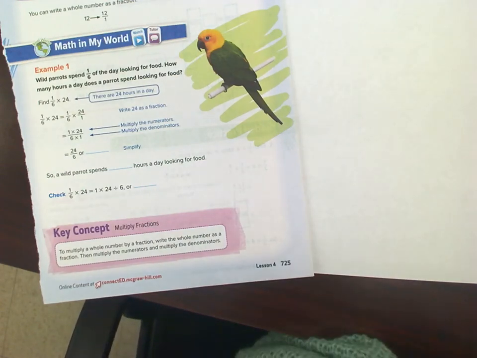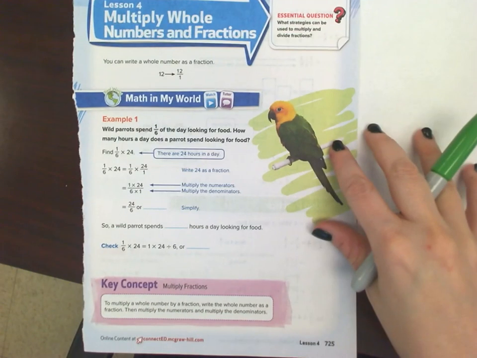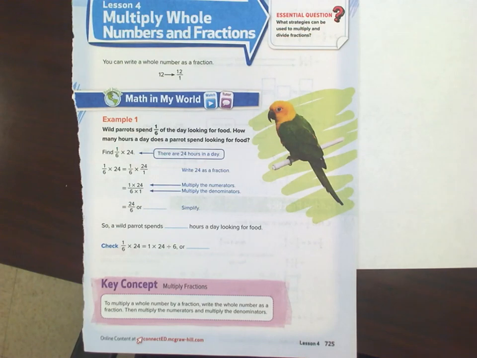Hey guys, welcome back. Today we are on page 725 and we are working on lesson number 4 of chapter 10. Today's lesson is called Multiply Whole Numbers and Fractions. So now we've been estimating and now we're getting into actually multiplying by these fractions. And I think that you're going to realize it is not really that difficult. Honestly, I feel like adding and subtracting fractions is more difficult than multiplying.